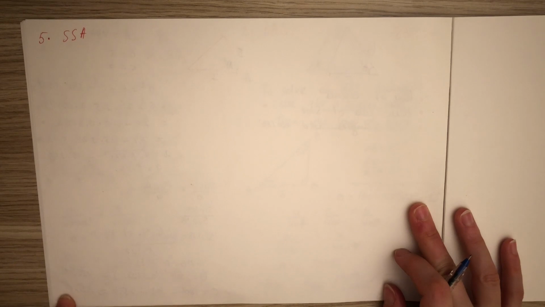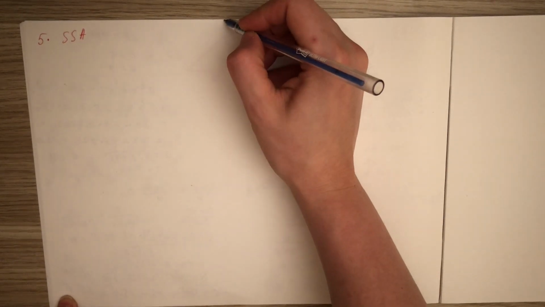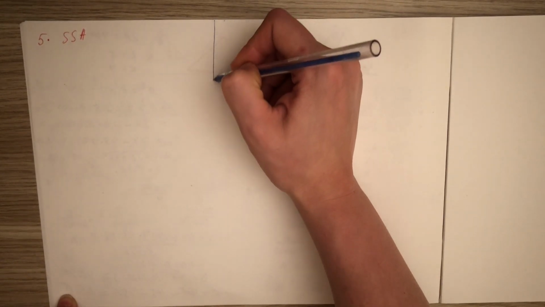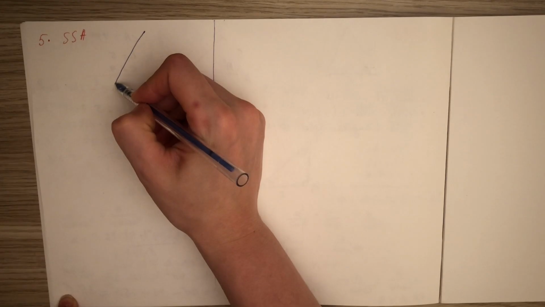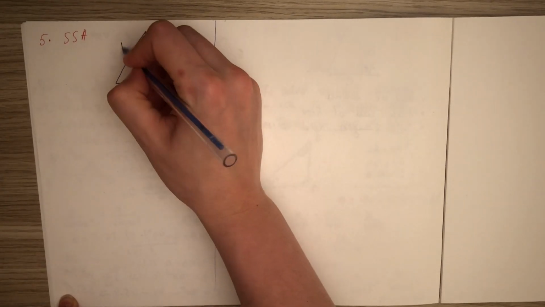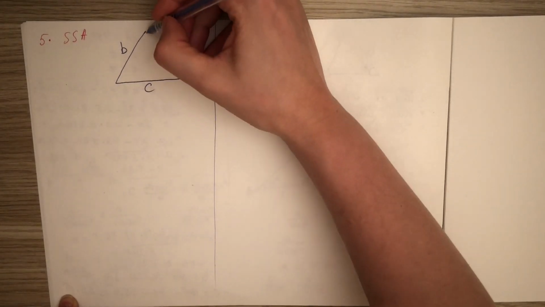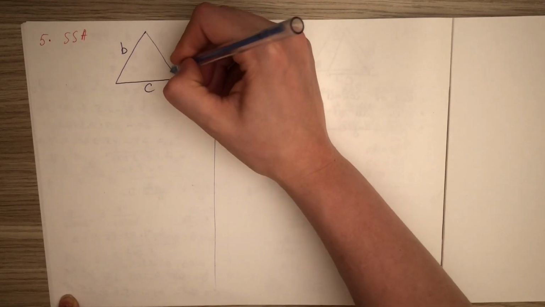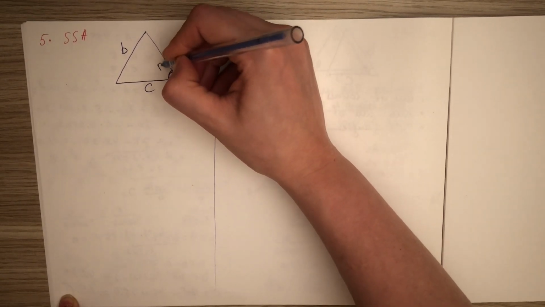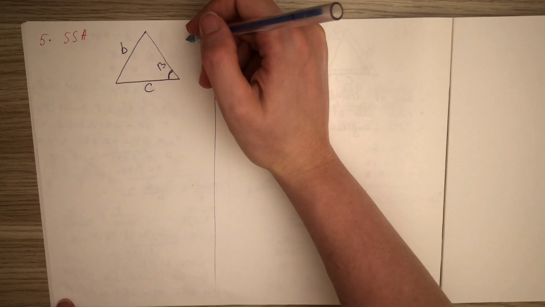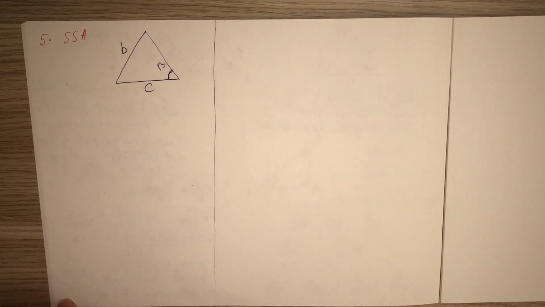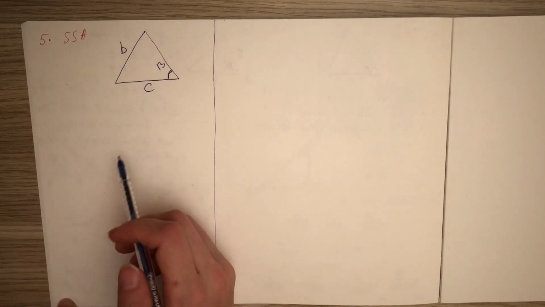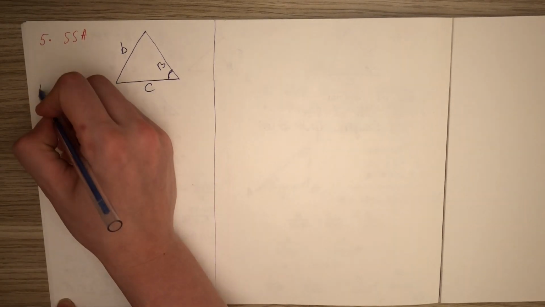Our fifth type of problem is SSA. So this means that we are given two sides and angle B, one angle that is not the included angle. In this case, firstly we use the law of sines.